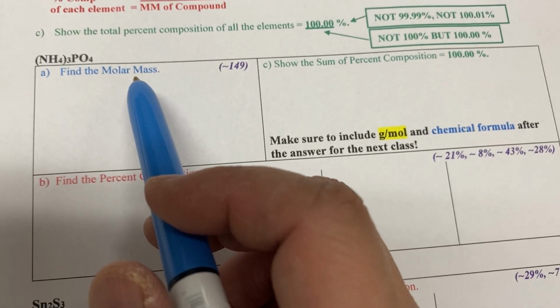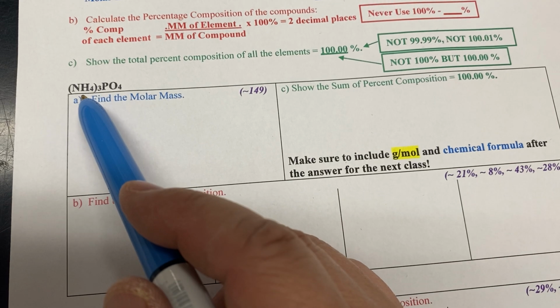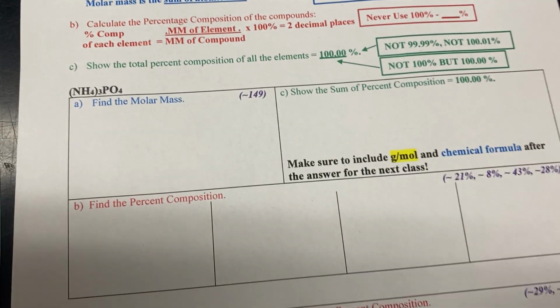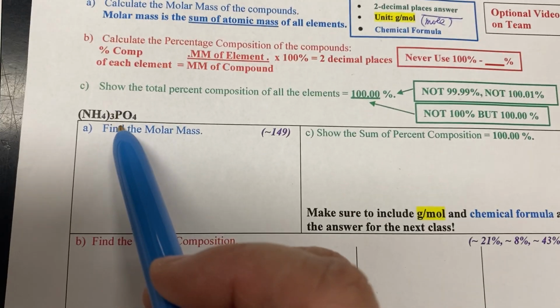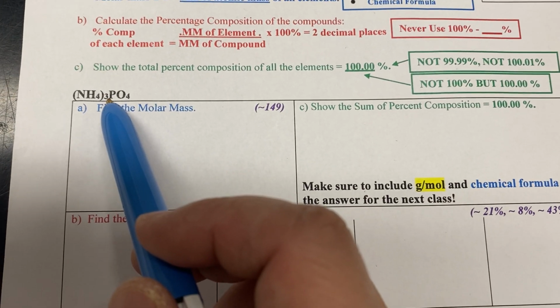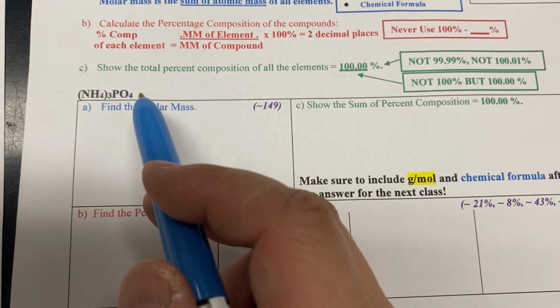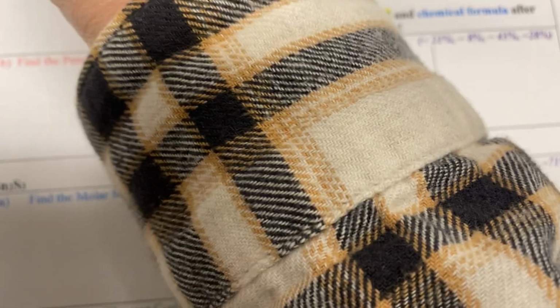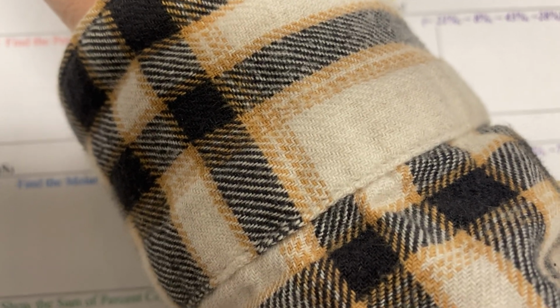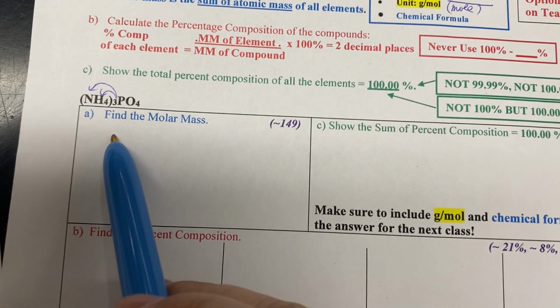So first, we want to find the molar mass of the given formula, (NH4)3PO4. So we first want to write down how many atoms of each element there are. From this formula, when you see the subscript outside the parentheses, just like when you distribute a coefficient, you multiply it into all the subscripts inside. So you're going to multiply this number, and this number, everything inside, to get a total.